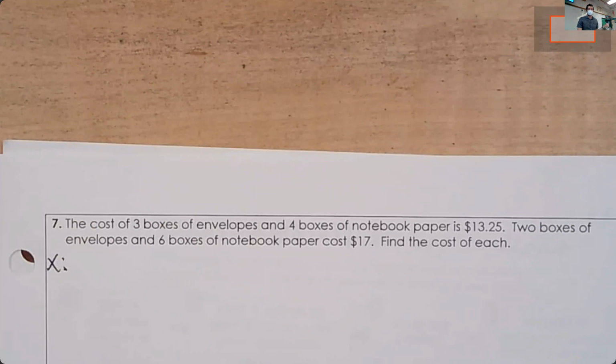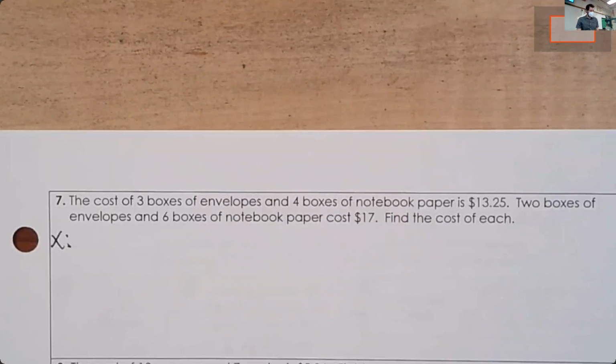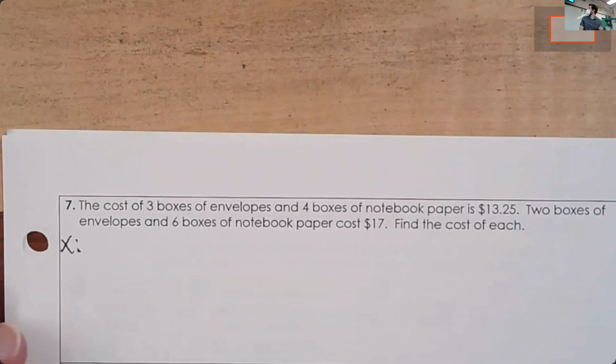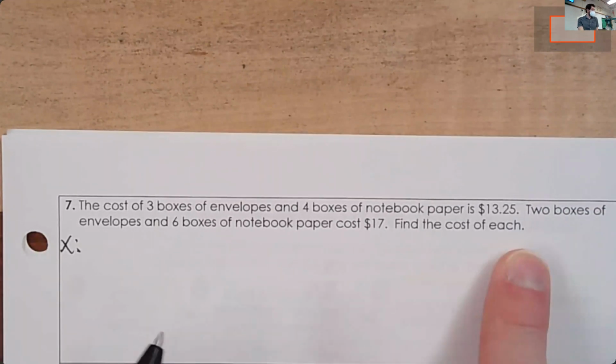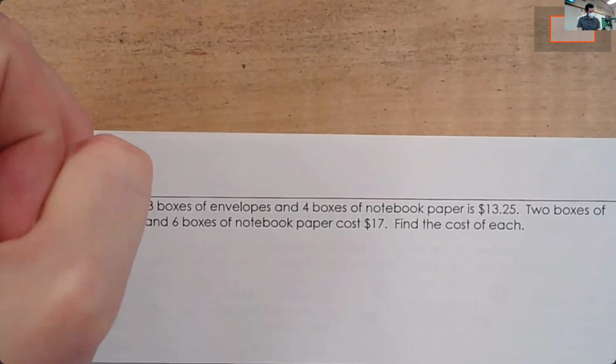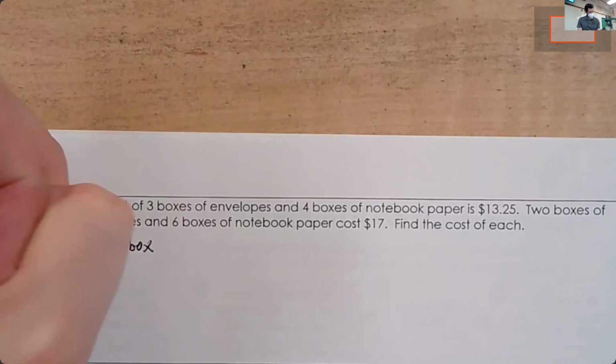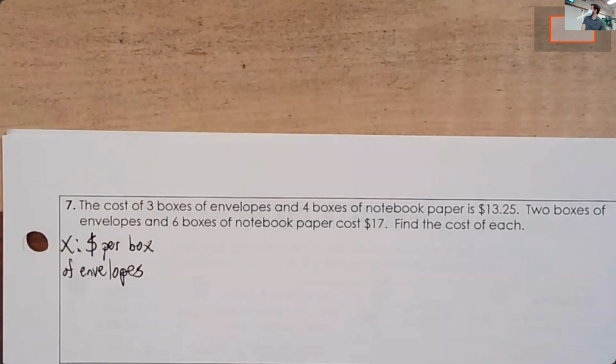Boxes of envelopes. Yeah. So we want to know the cost of each. So that's what we're looking for. So cost, so price per box of envelopes. That's what x is going to be.